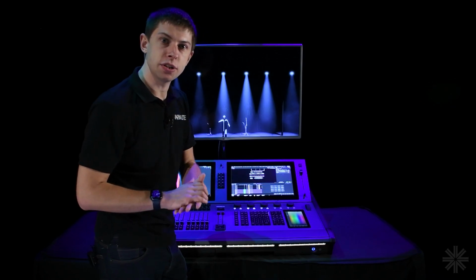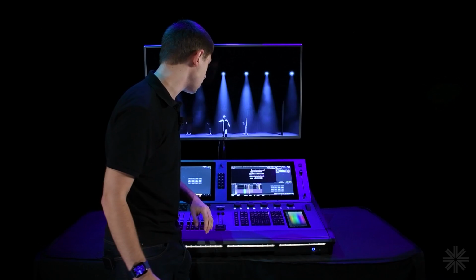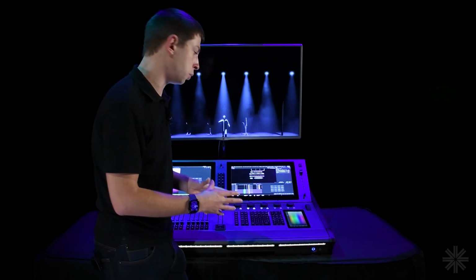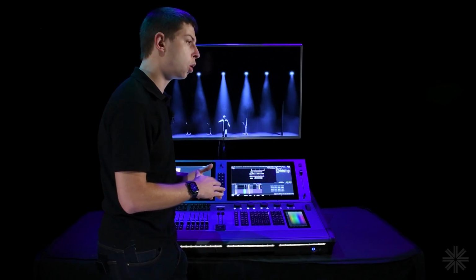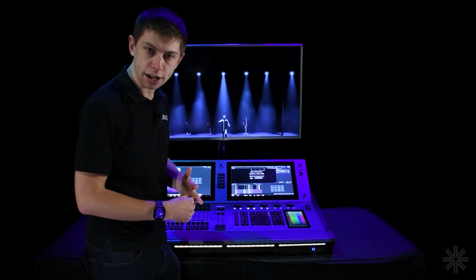So there's various ways that you can gain control of your fixtures, whether it be through your various magic sheets, your channel grid, or your syntax. But once you've got them in control, we can then start to access the various attributes.